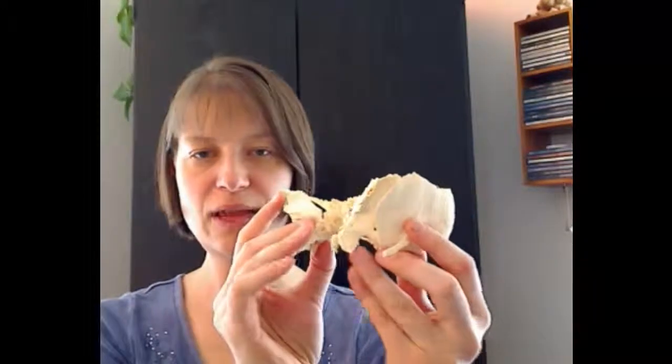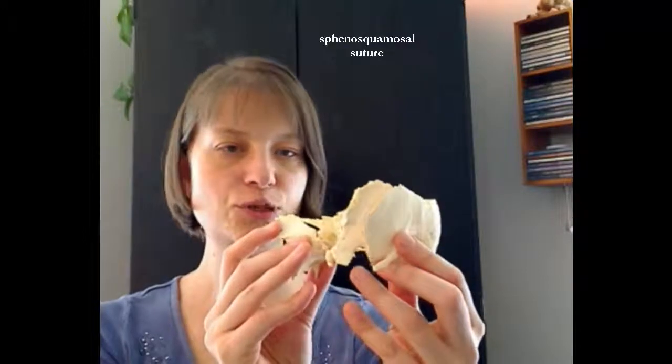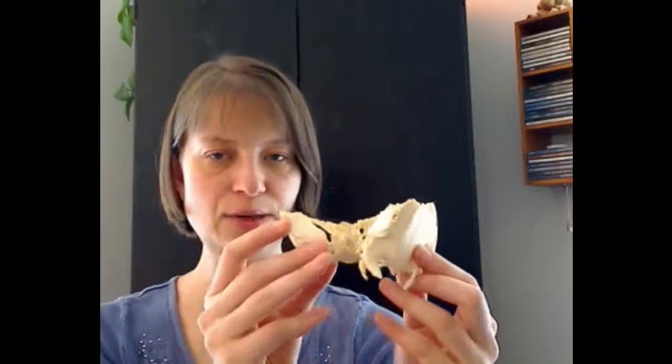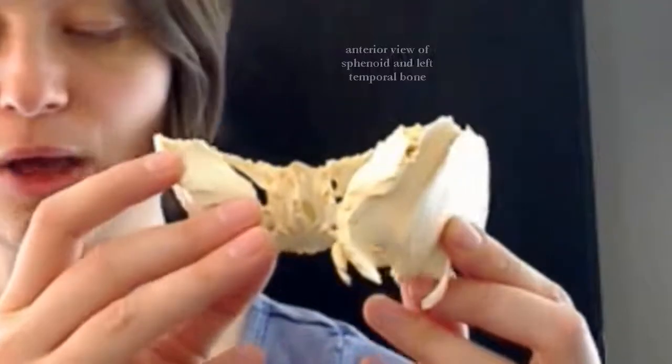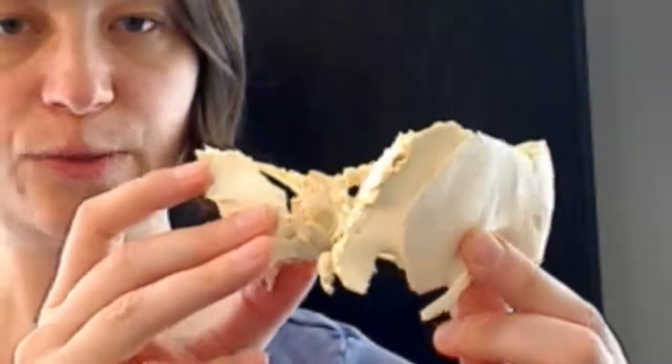So we have, like we had with the parietal bone, a beveled suture present between the temporal and the sphenoid. So we have a beveled suture present at the greater wing on the lateral aspect of the sphenoid where it meets with the temporal.